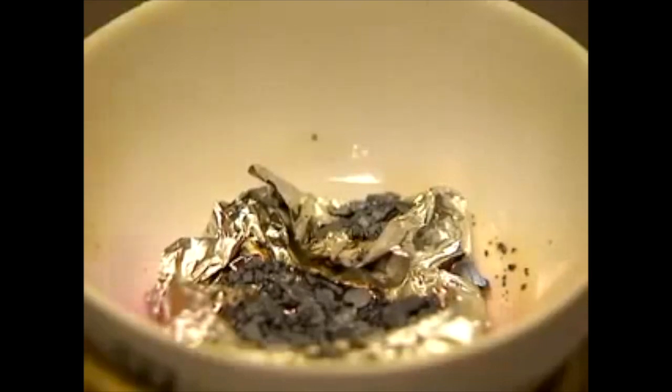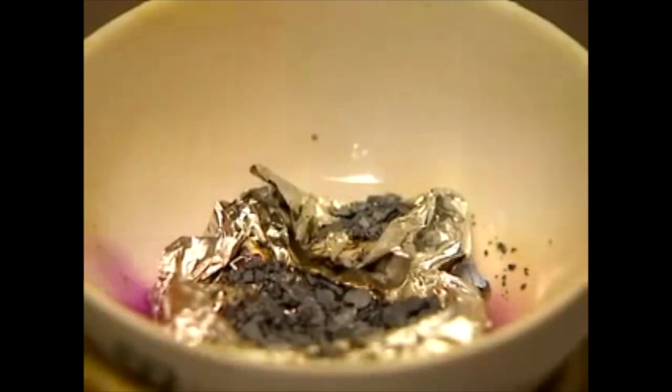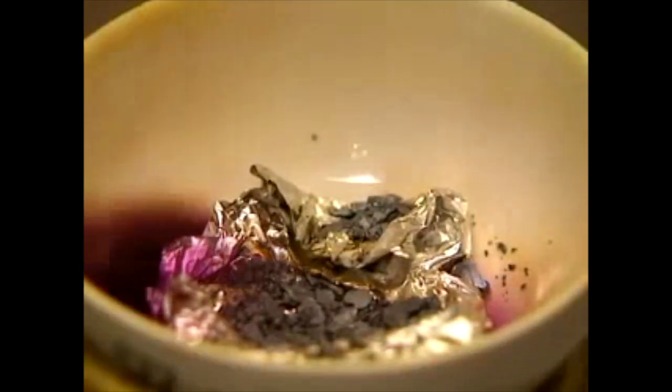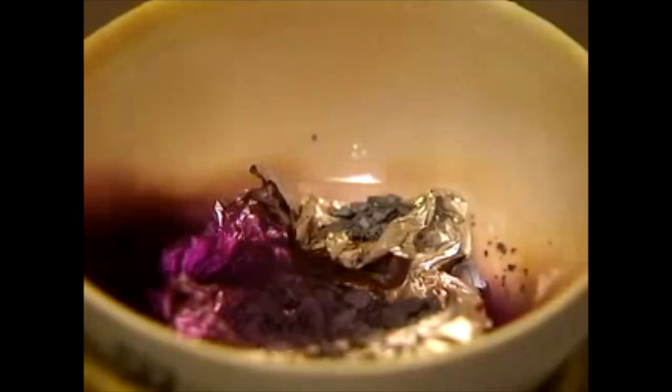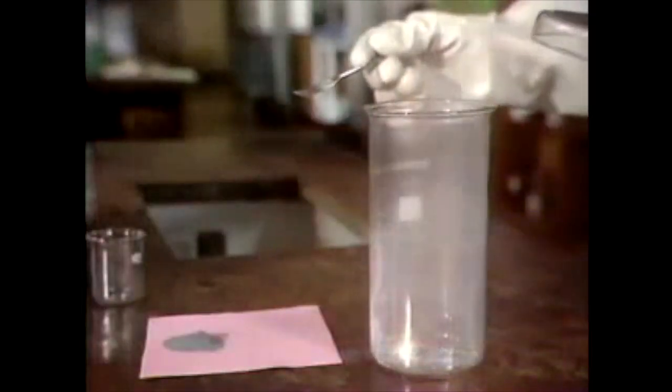The reaction with iodine is just as spectacular. A little warming helps to get things moving, but once the reaction's off, it needs no further assistance. The products of all four of these reactions are white solids, and they're all trihalides: AlF3, AlCl3, AlBr3, and AlI3.